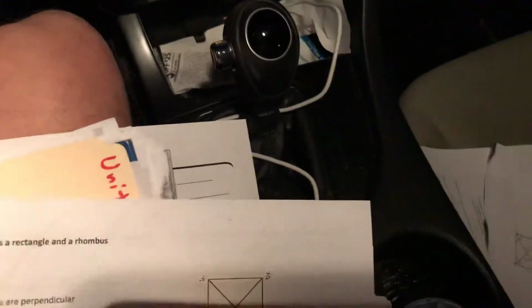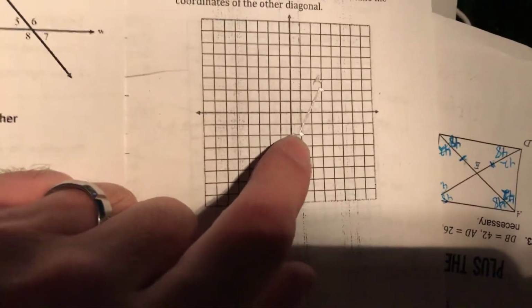For 17, it says we have a square ABCD, and I went ahead and graphed the diagonal. So this is A and this is C. It gave us the actual diagonal, which is right there, and I want you to determine the coordinates of the other diagonal. So you're going to look at your sheet for a square, and think about what the diagonals of a square are. They're going to be perpendicular, and they're also going to be the same length. So you're going to draw a line that's perpendicular to this line right here, and it's going to be the same length.